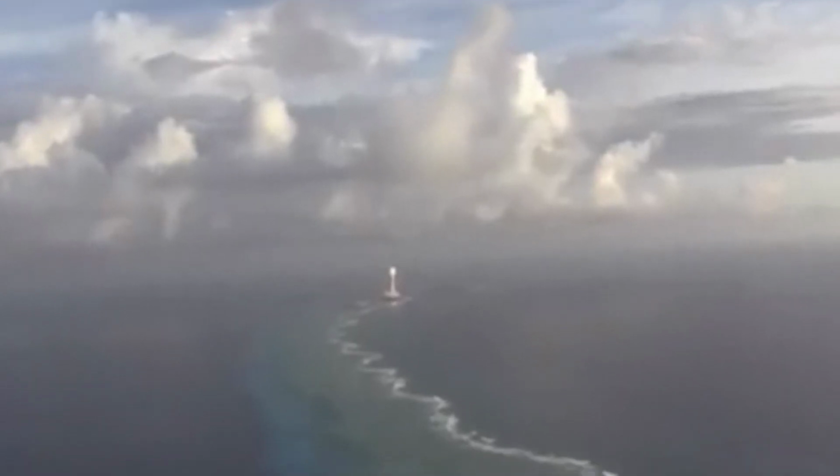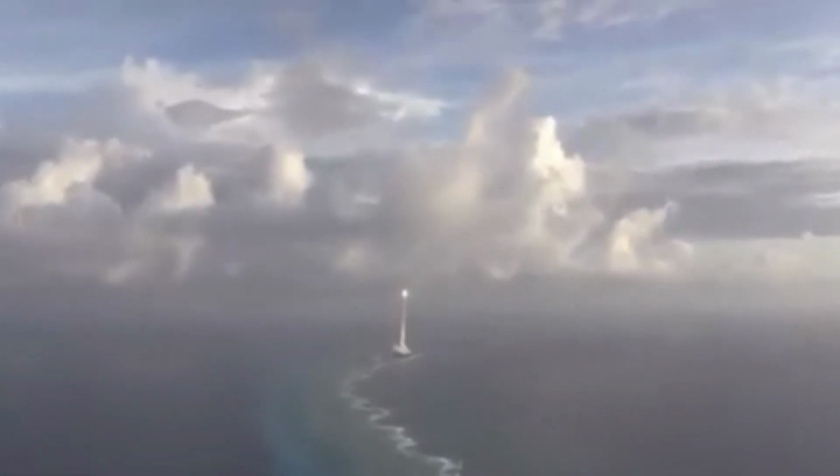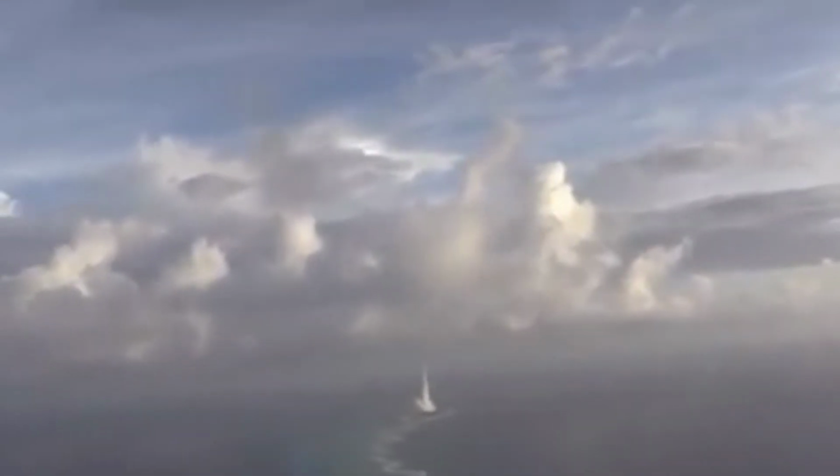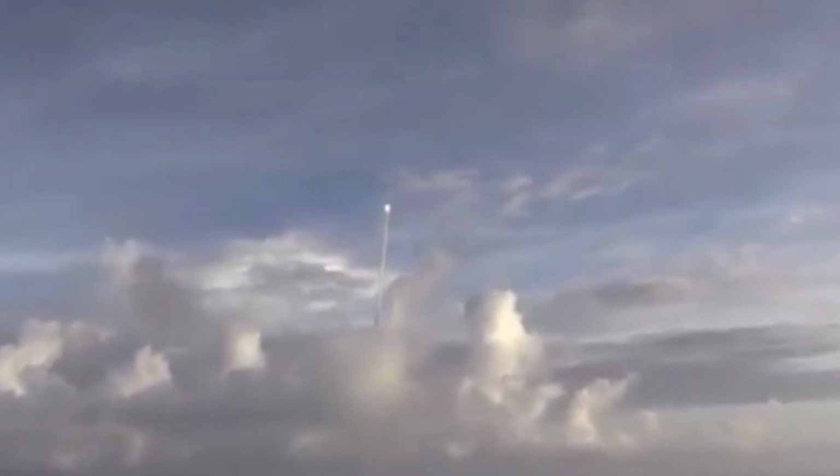ICBMs operate much like a space shuttle. A multi-stage rocket system propels the payload into space, where it travels above the atmosphere until it is ready to release its payload or multiple payloads, which will use rocket power to travel down to their designated targets. Especially when you compare them to Cold War airplanes, ICBMs are extremely difficult to defend against.